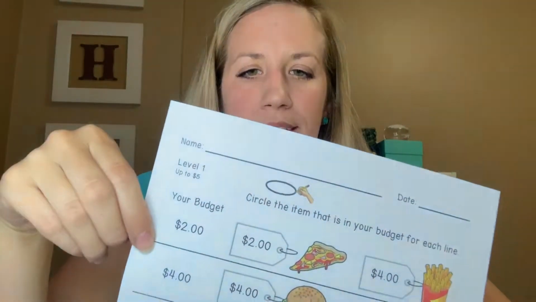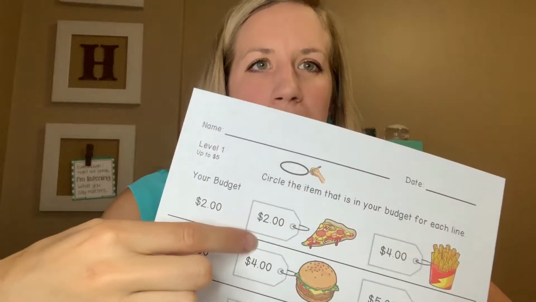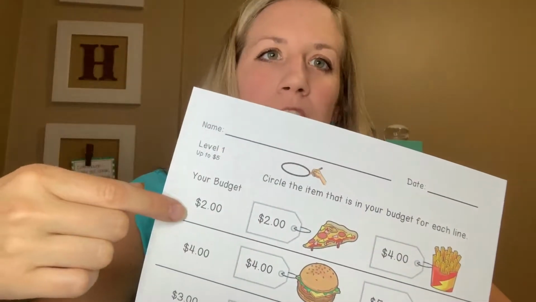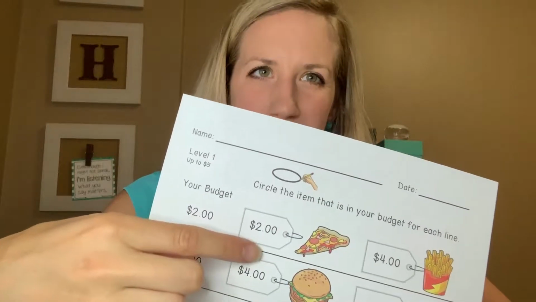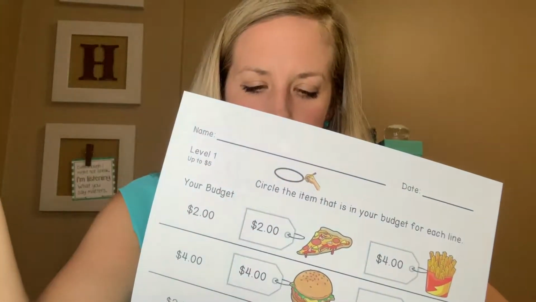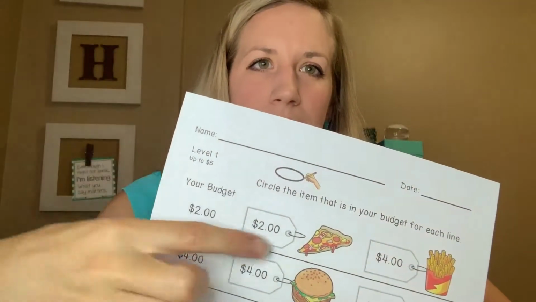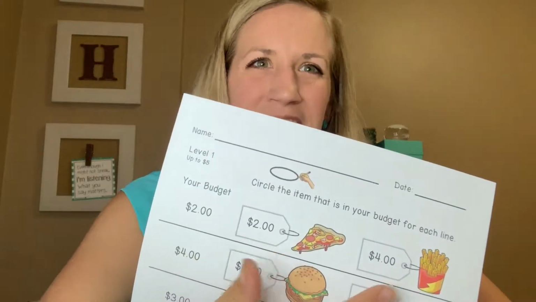So this is a basic level, so they are going to find the number that matches. Your regular, for example, the pizza would be $1. So the pizza would be the one in their budget. And then your advanced level is just going to have some change here. Just makes it a little harder to read, but it's more lifelike. Obviously, you want all of your students to work towards that level 3.